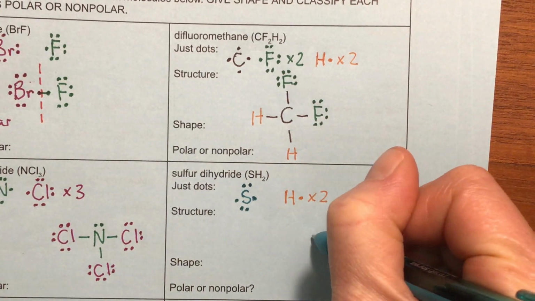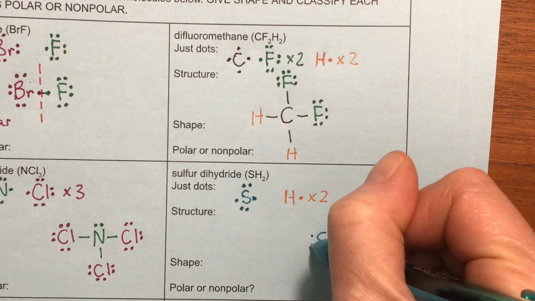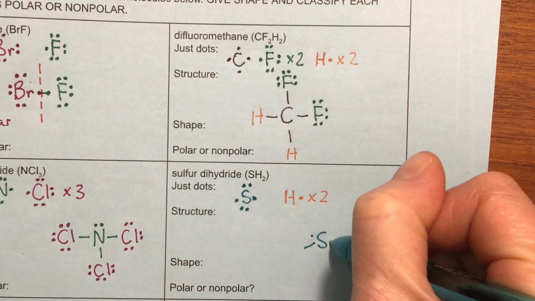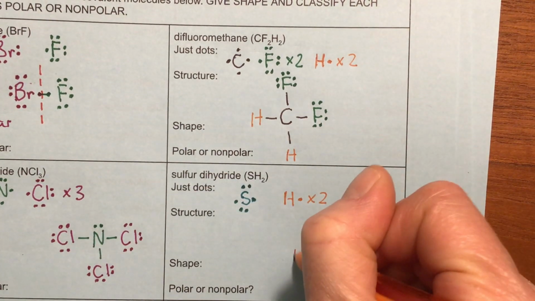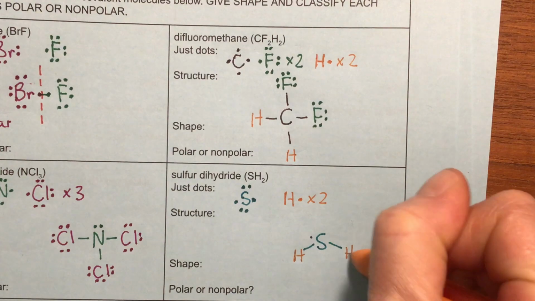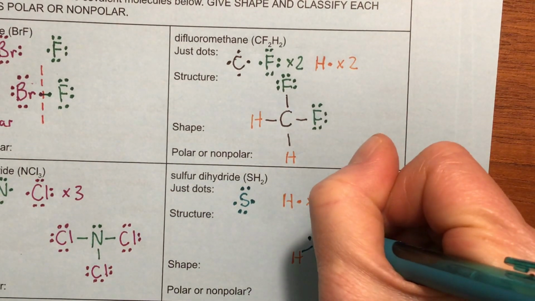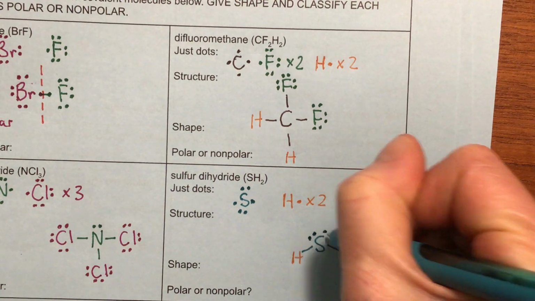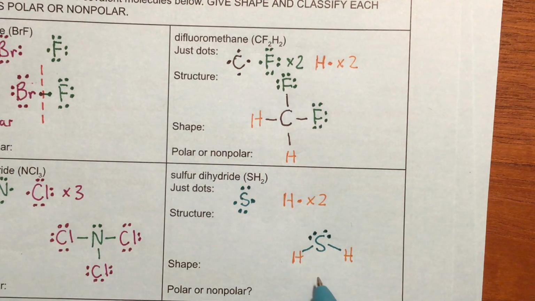So sulfur is going to be in the center, and I'm going to actually go ahead and draw my bonds sort of going down like this, and then I'm going to put my hydrogens on it. Now, if you were to draw this straight, I would not say that was wrong because we are still just learning about structures. Okay, and then I'm going to put my lone pairs on it like that. So that would be my sulfur dihydride right there.